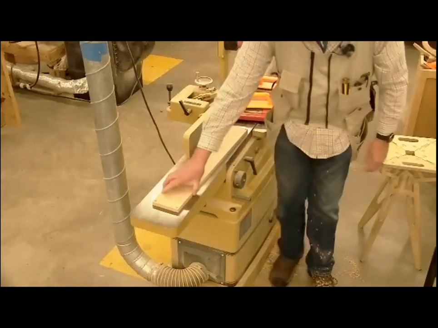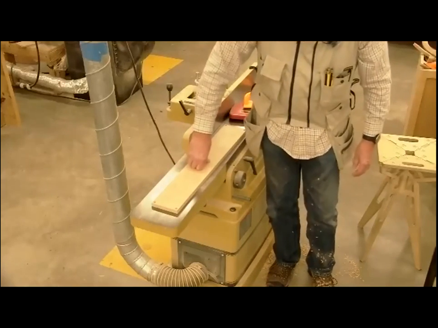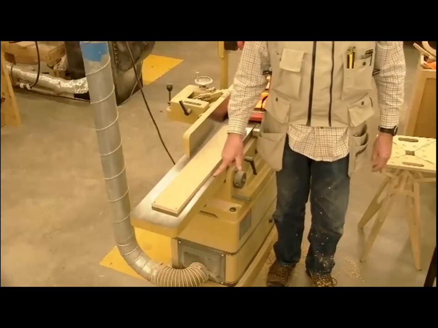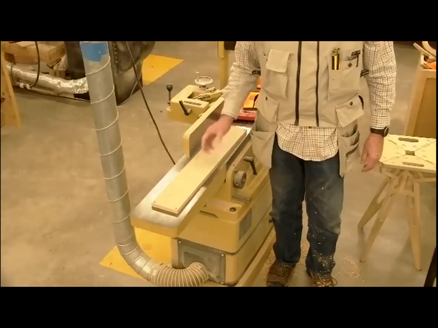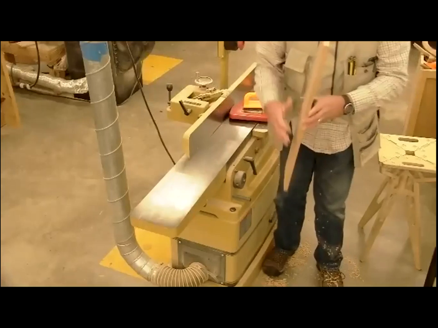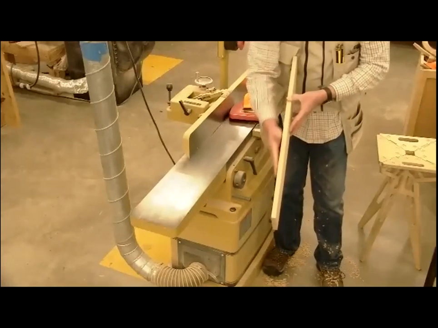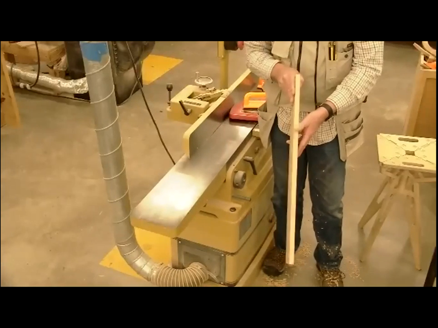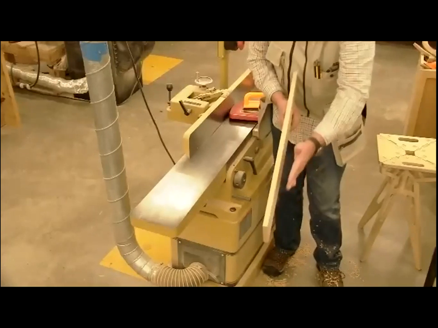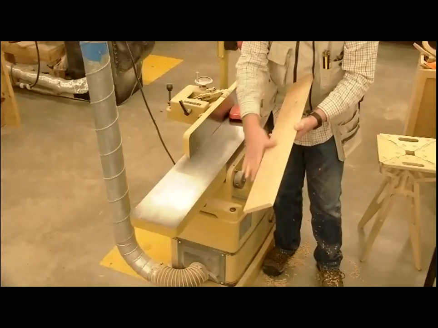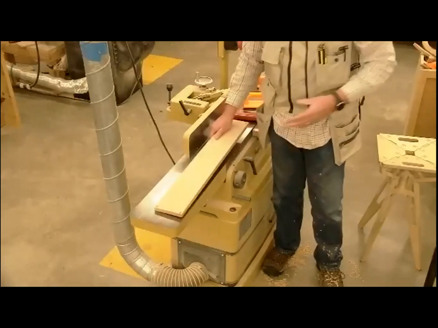But this board now, there's no bow in that far side, okay? So that's what we're trying to correct. So basically what we have is one really nice flat face right here, and we have a bowed surface here. So this is our good face. That's our starting point. From here, we can go to the planer.